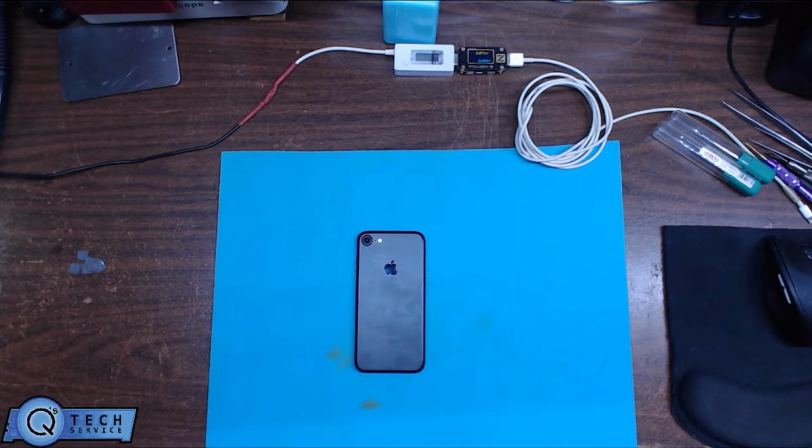Guess what's wrong with this one? Audio IC, the known defect of Apple's iPhone 7 Plus.